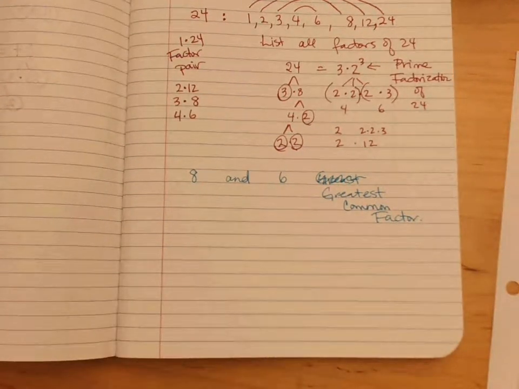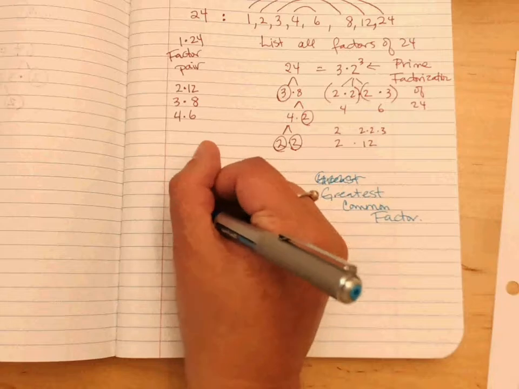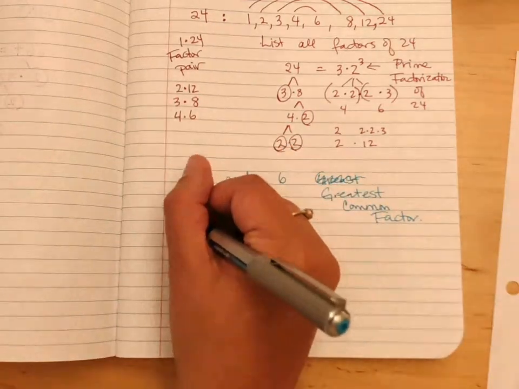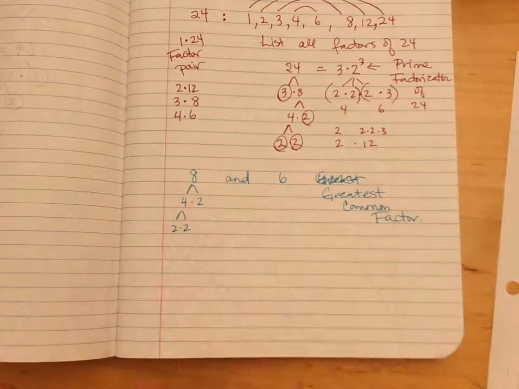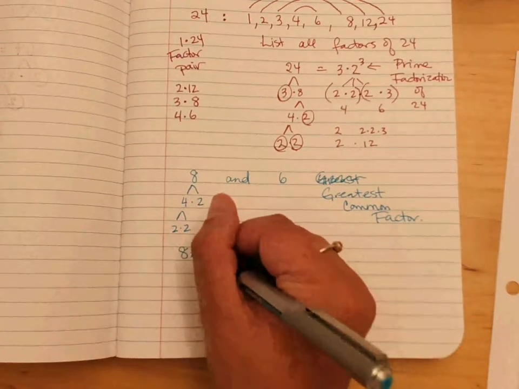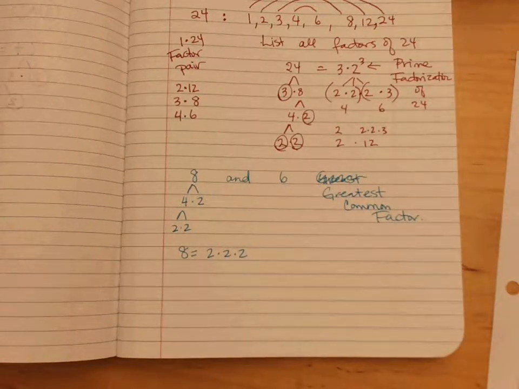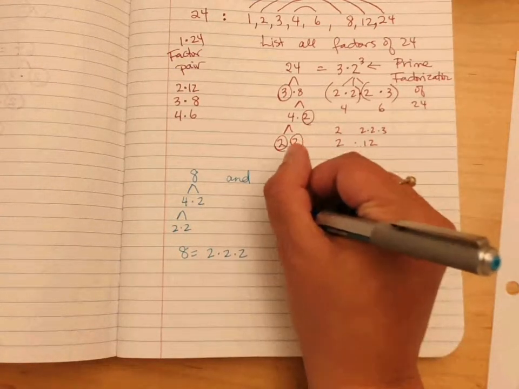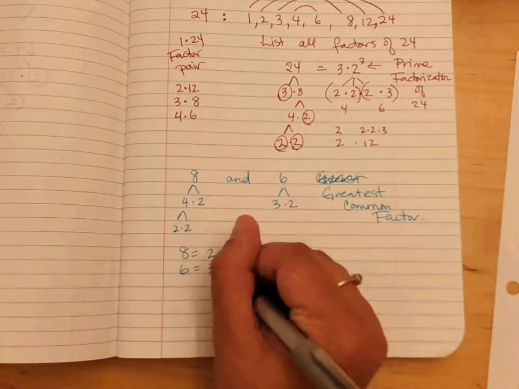Well, what are the factors of 8? We already know the prime factorization of 8, don't we? What are the factors of 8? 4 times 2, and then keep breaking it down. 2 times 2. So 8 is equal to 2 times 2 times 2, or 2 to the third power. 6, what are the factors of 6? 3 and 2. 3 times 2. So 6 is equal to 3 times 2.